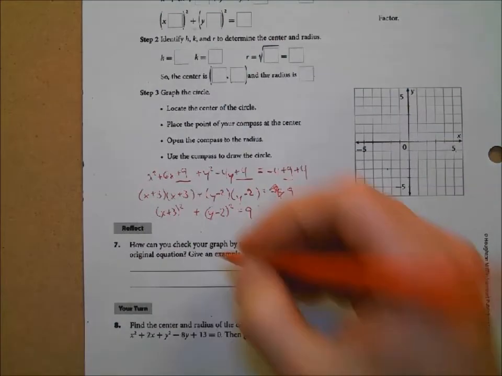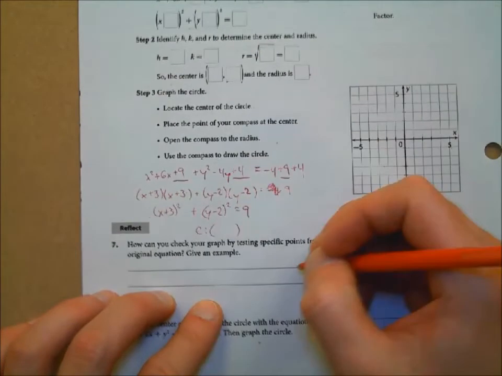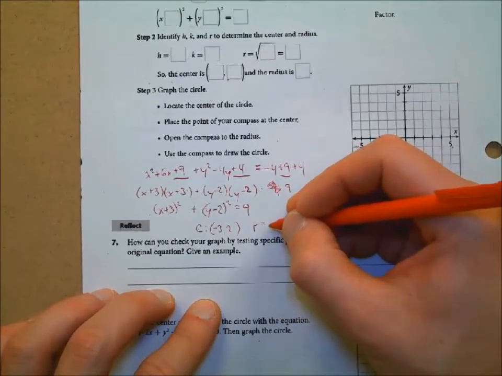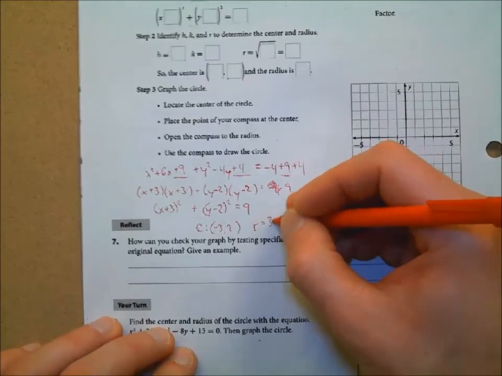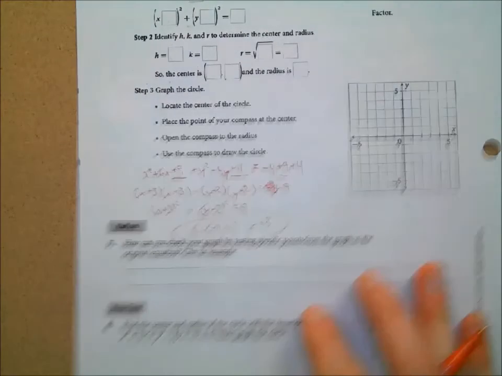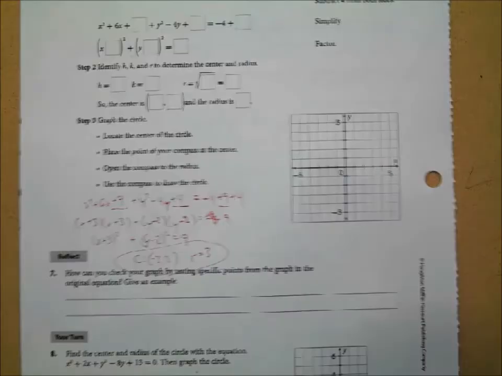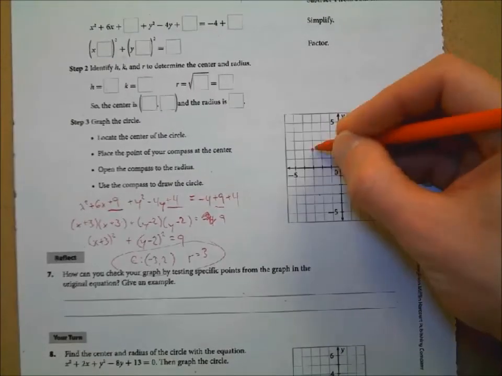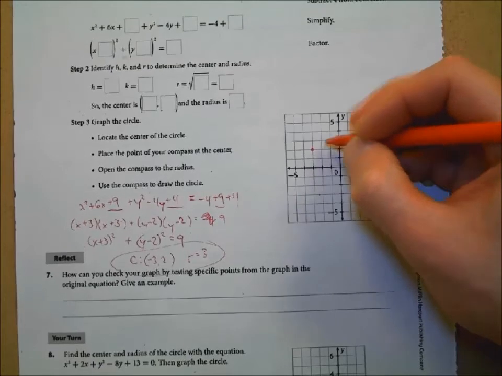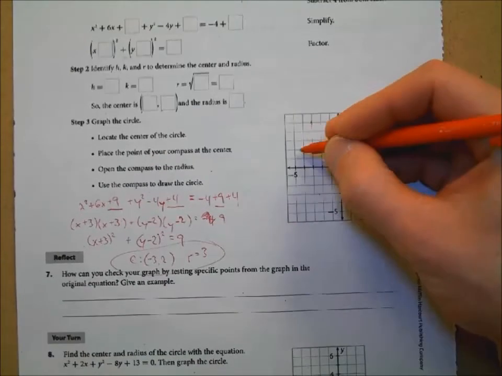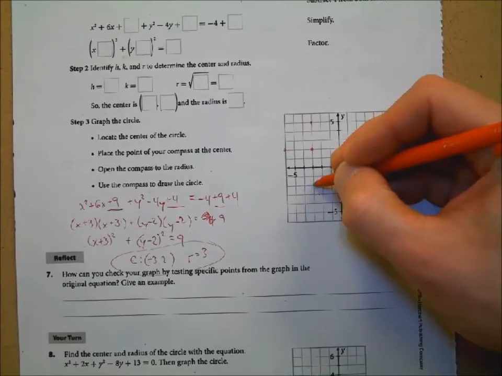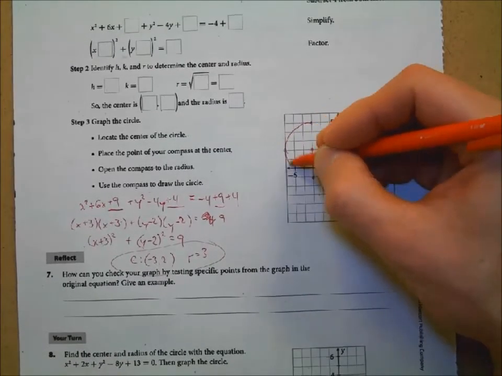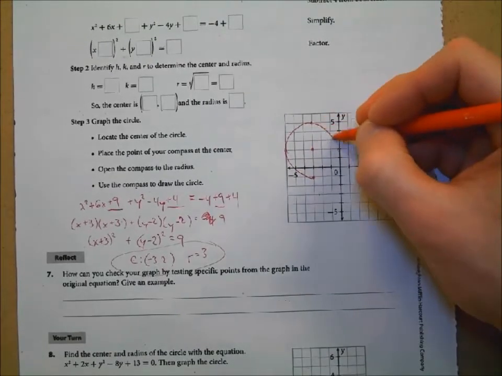And so what's the center of our circle? What are the coordinates for the center of our circle? -3, +2, and the radius is? 3. Okay, and we can graph that right over here. -3, 1, 2, 3, 2, 1, 2. And then radius of 3. So I'm going to count 1, 2, 3 to the right, 1, 2, 3 up, 1, 2, 3 to the left, 1, 2, 3 down. I'm just going to freehand the rest. If you want, you can use a compass. I'll provide compasses for y'all.